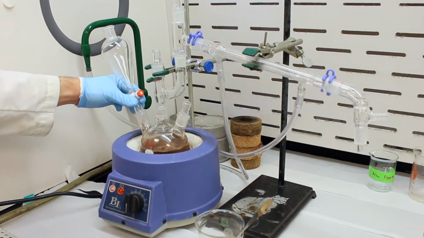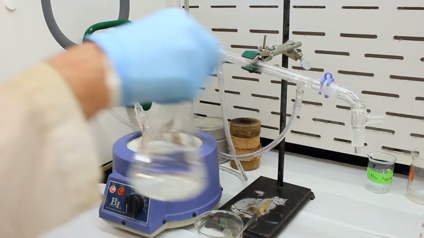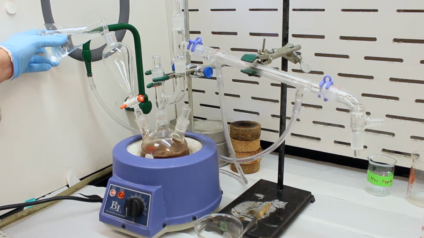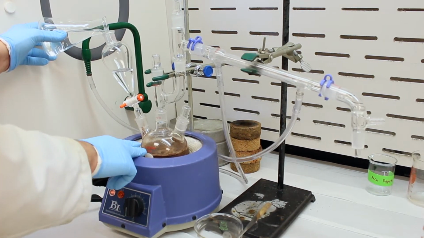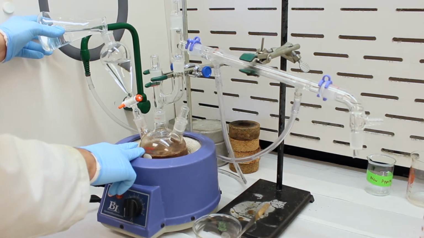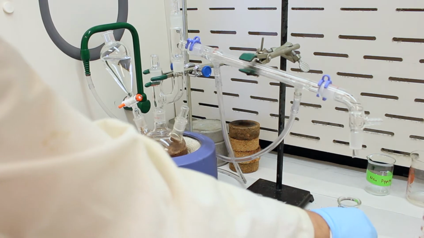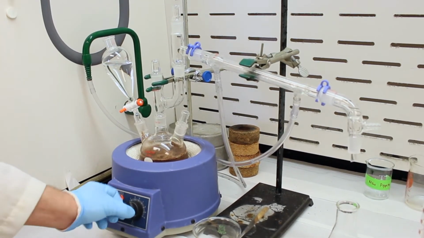The purpose here is not really to separate compounds, but as a way to add water to the reaction, or to the distillation as it's going. We want to keep the amount of water in here constant. So by dripping water, we can compensate for the amount of water that's lost through the distillation. So now that everything is assembled, we're good to go. And we can turn on the heat and wait for it to boil.